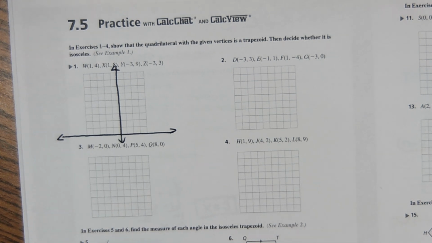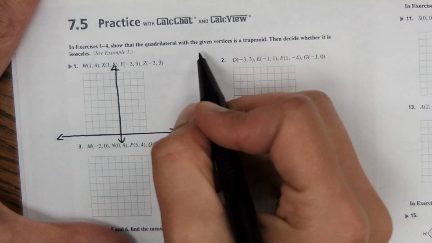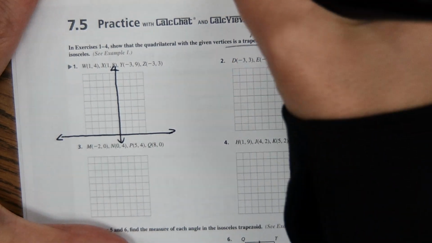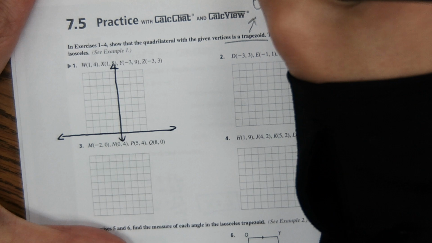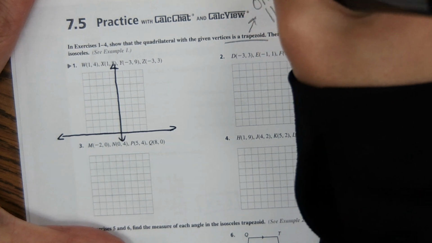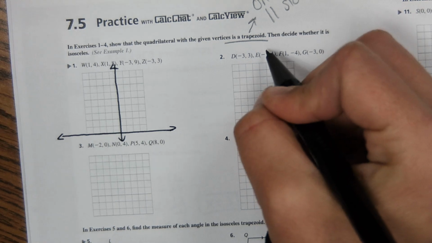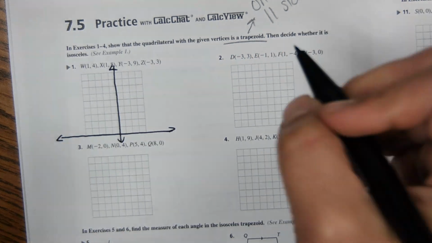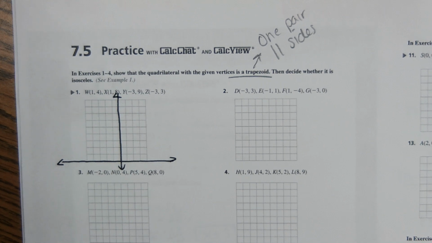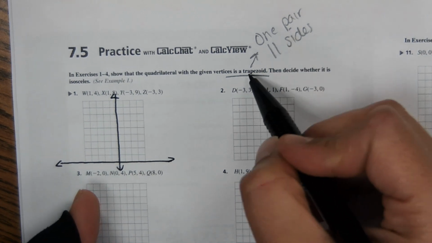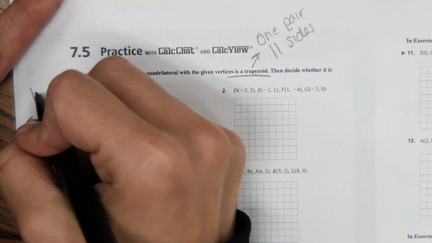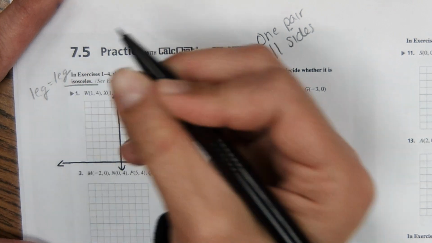Okay, so for number 1, it says show that the quadrilateral with the given vertices is a trapezoid. By definition, a trapezoid has one pair of parallel sides, so that's what we're going to be looking for to prove it's a trapezoid. And then decide whether it's isosceles. To decide that, we want the legs to be equal in length.